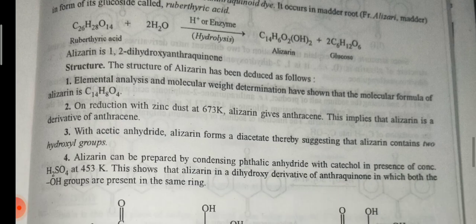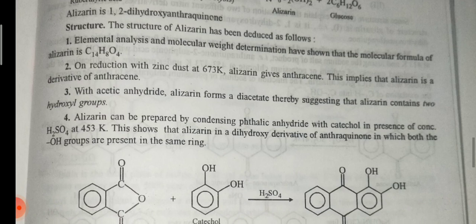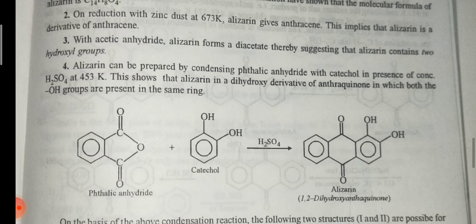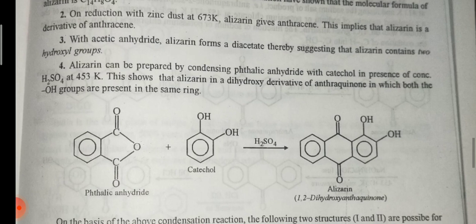Elemental analysis and molecular weight determination have shown that the molecular formula of alizarin is C14H8O4. On reduction with zinc dust at 673 Kelvin, alizarin gives anthracene. This implies that alizarin is a derivative of anthracene. With acetic anhydride, alizarin forms a diacetate, thereby suggesting that alizarin contains two hydroxyl groups. Alizarin can be prepared by condensing phthalic anhydride with catechol in presence of concentrated H2SO4 at 453 Kelvin.